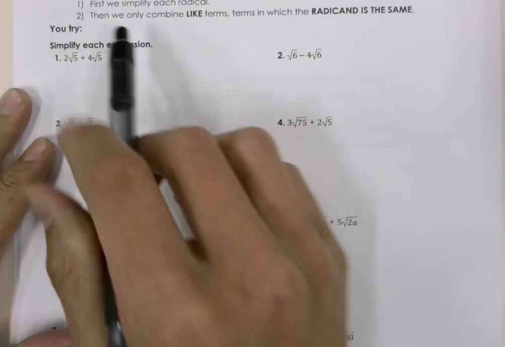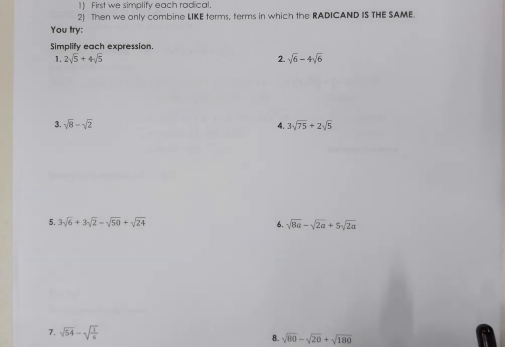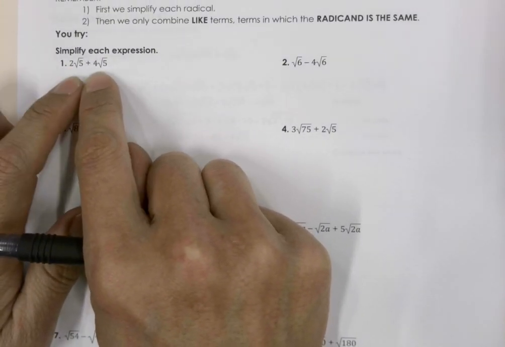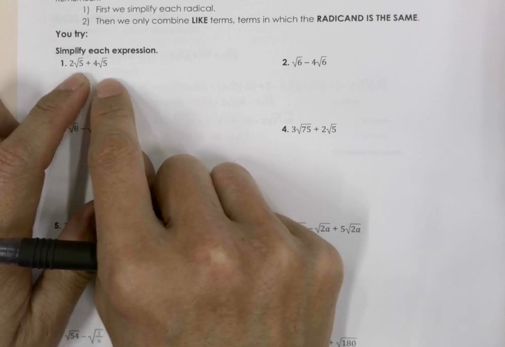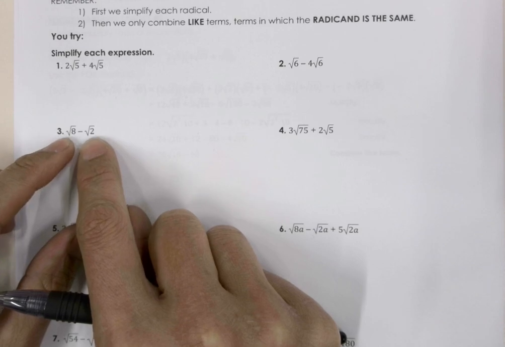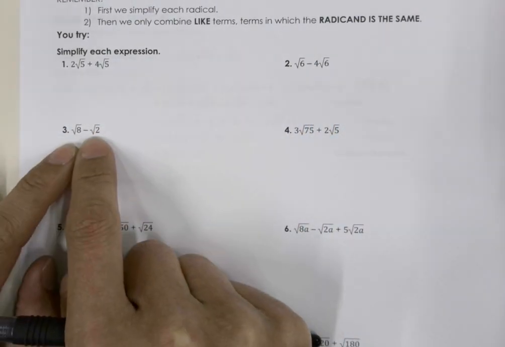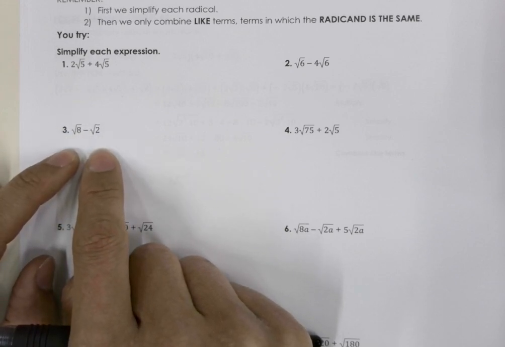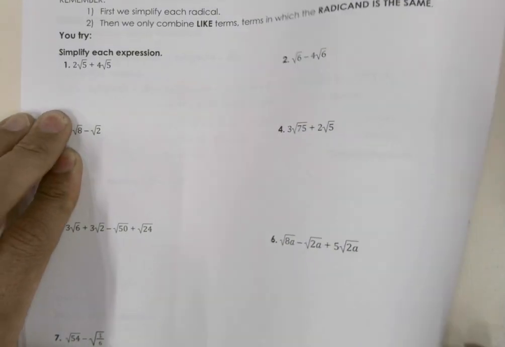So here we have a bunch of problems that we need to simplify, and some of them are quite easy. Like these two here, they are like terms because they both have the square root 5 in them, so we can combine those like terms. Over here, we would need to simplify the square root 8 before we can combine the like terms, and that's what's going to happen on a lot of these problems.